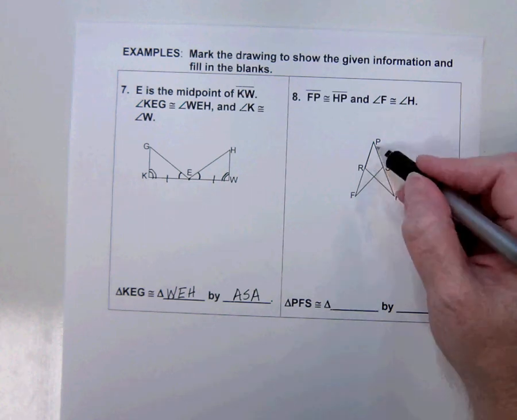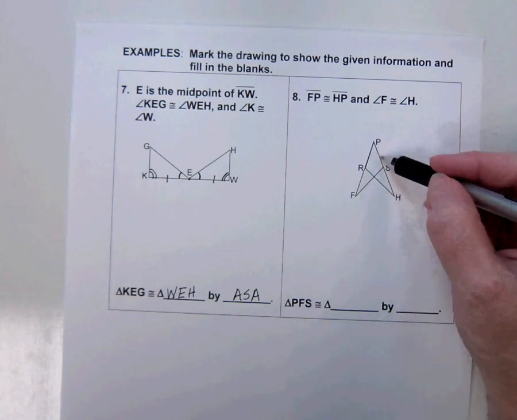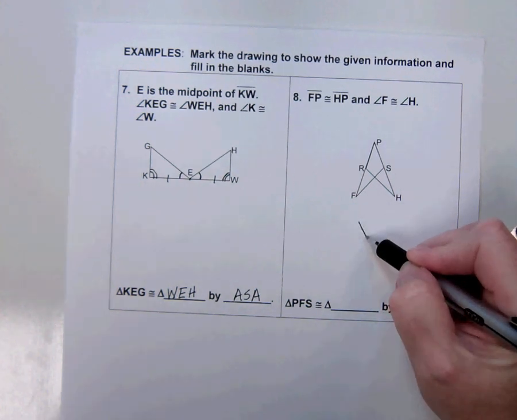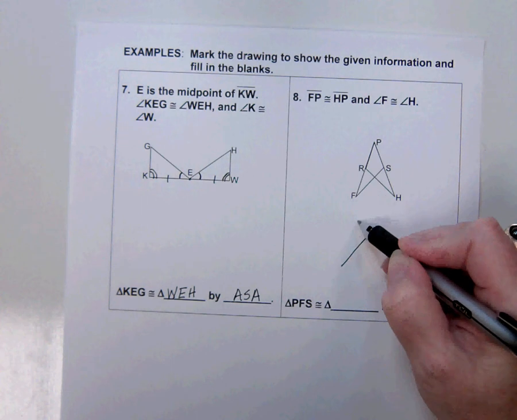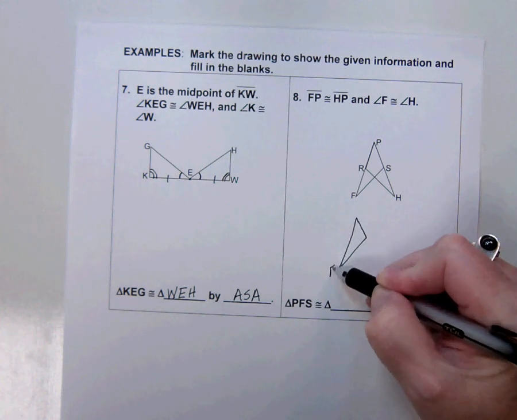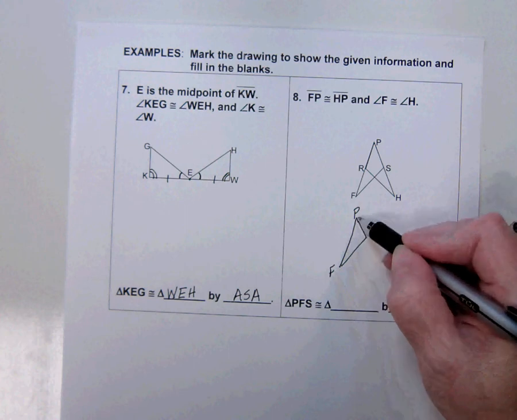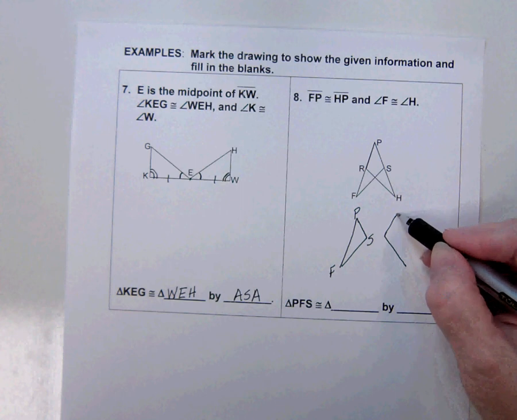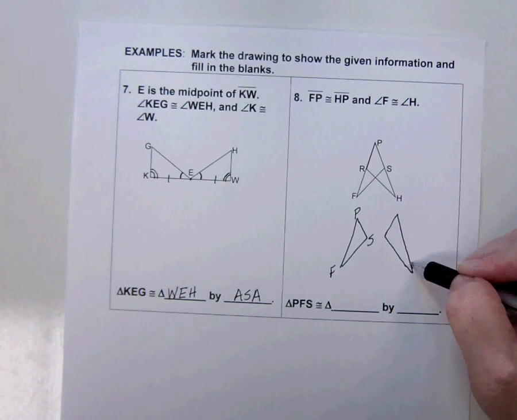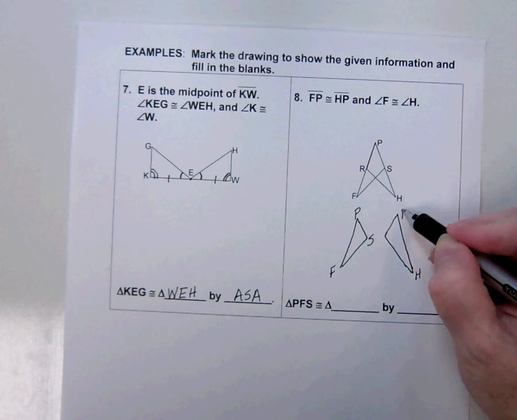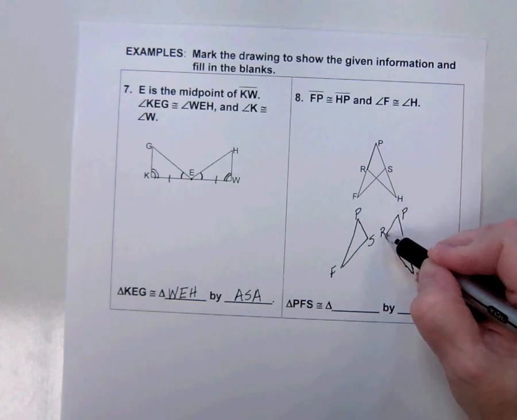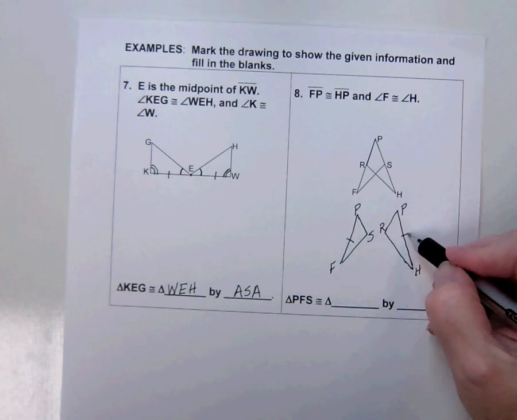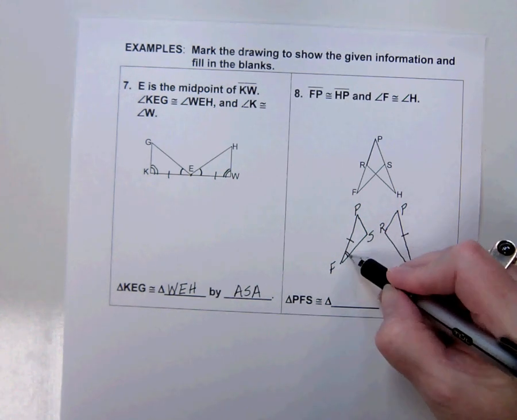On this one, FP is congruent to HP. Okay, this one I think I'll sketch so that you'll see them as separate triangles, because I think this one might be easier to look at. Since they're taking all the way from F up to P, do you see the two triangles that are inside that shape kind of overlapping? It's not a very good drawing, but it'll work. On this one, I'm going to mark it. FP is the same as HP, and then angle F is the same as angle H.